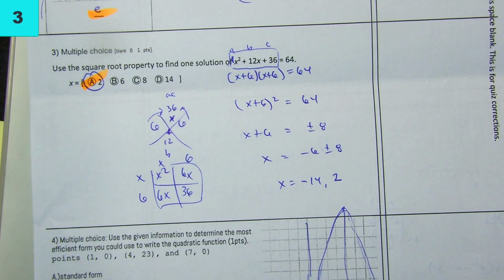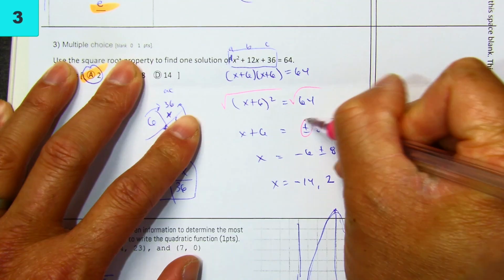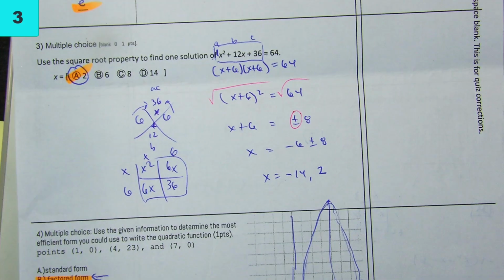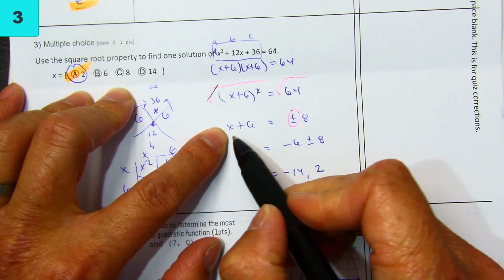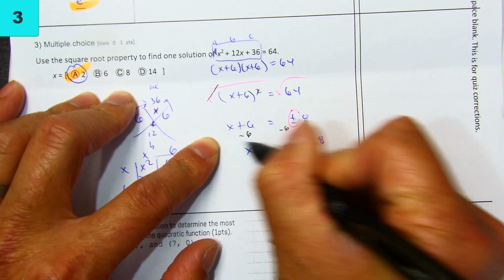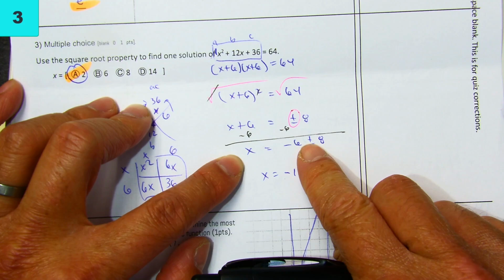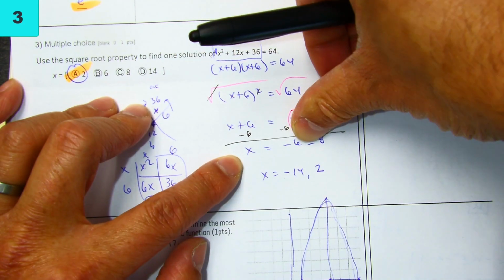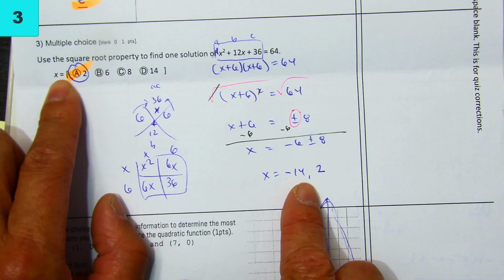To get rid of the power of 2, you take the square root of both sides. As soon as you do that, you must have a plus or minus. So I'm left with, the power of 2 cancels, the radical sign is gone, you're left with x plus 6 equals plus or minus 8. Subtract 6. You'll get x equals -6 plus or minus 8. So that's -6 plus 8, which gives you 2, and -6 minus 8, which gives you -14. So what are these options? That would be choice A.